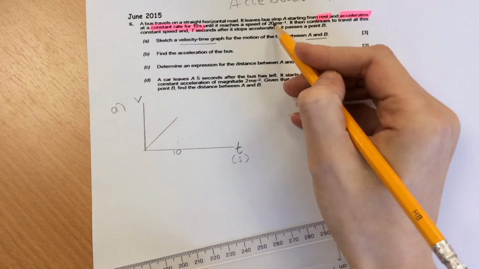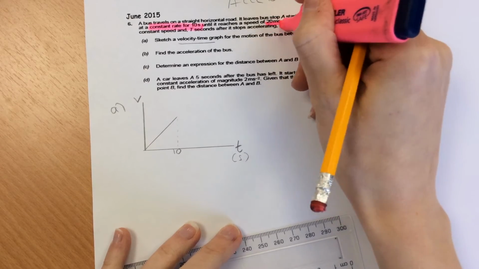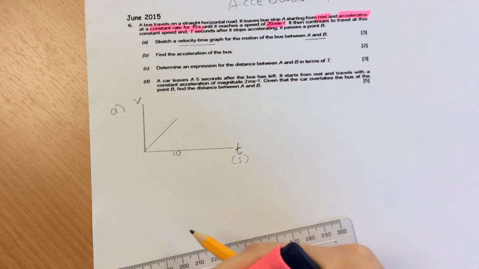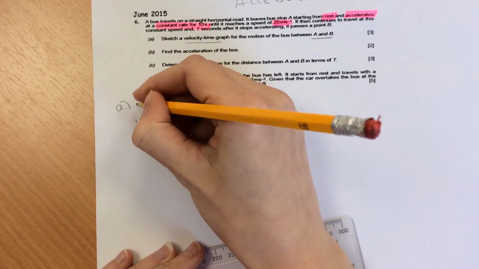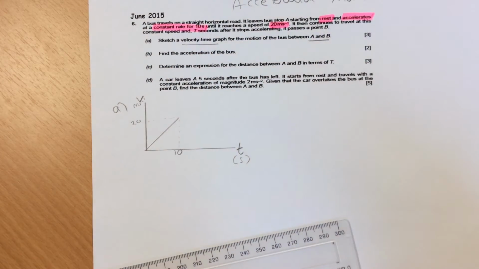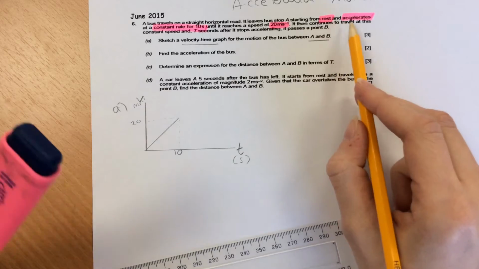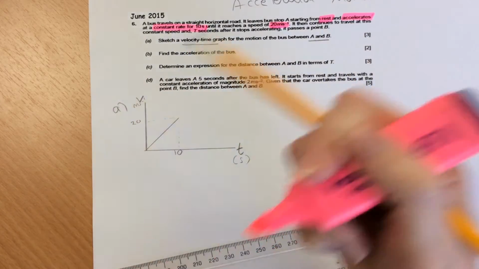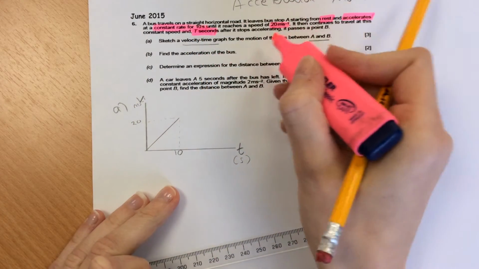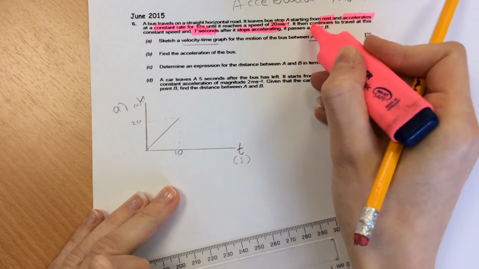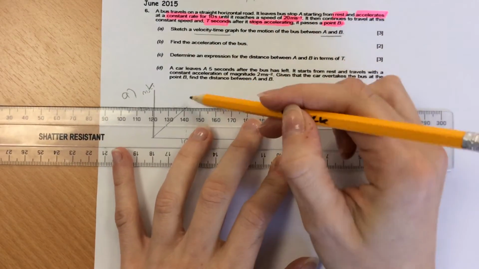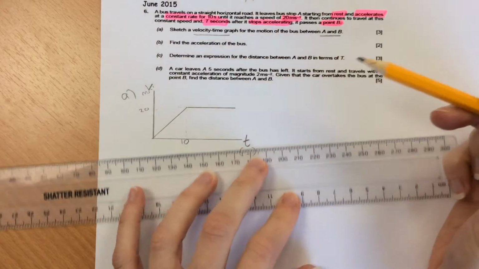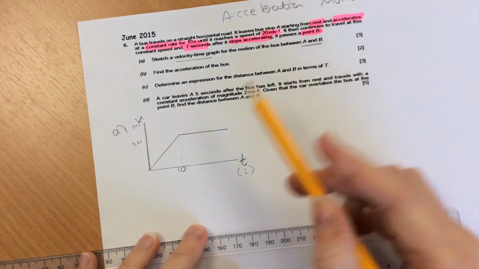It reaches a speed of 20 meters per second to the -1. So up here, it's reached a speed of 20. It then continues to travel at the speed, and t seconds after it stops accelerating, it passes a point B. So it continues at the speed, so it's not accelerating, it's continuing. So we're going to draw a horizontal line.